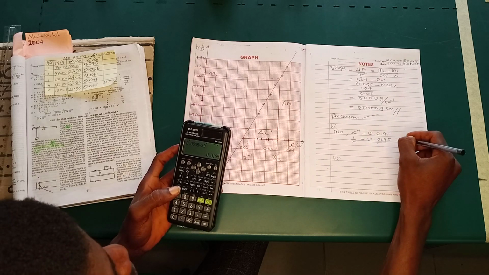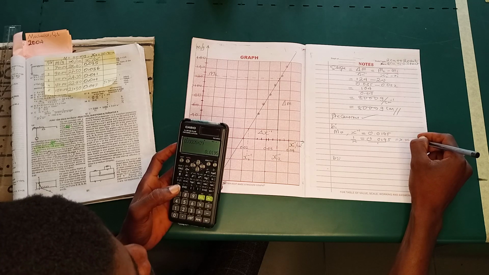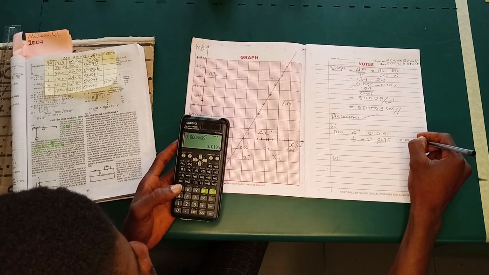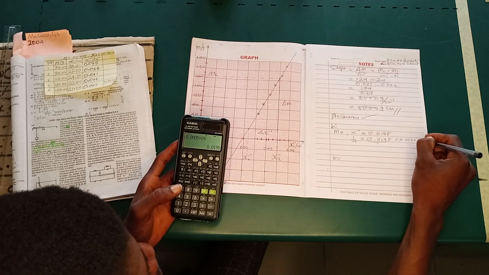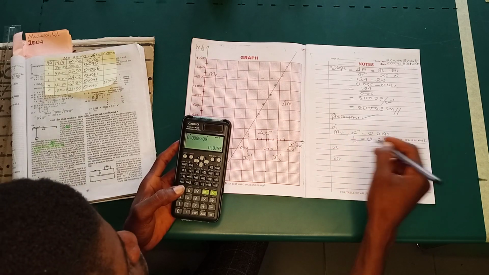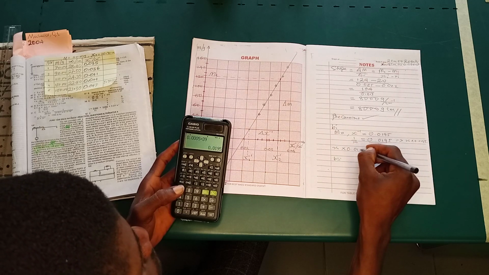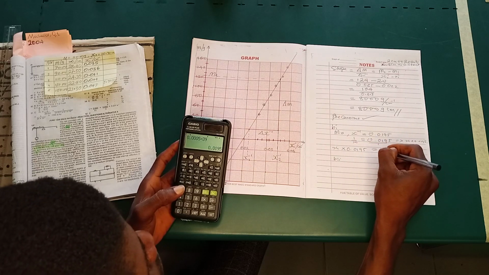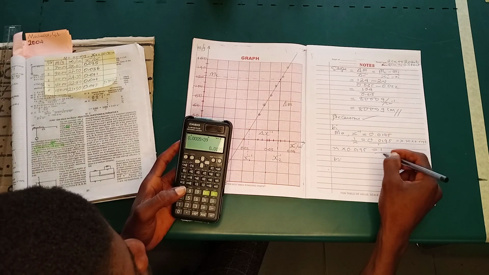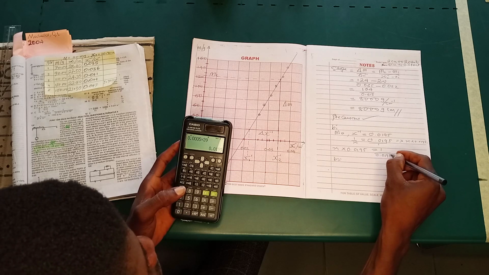If you cross multiply, we have x times 0.0195 is equal to 1. To find x, we divide both sides: 1 divided by 0.0195.